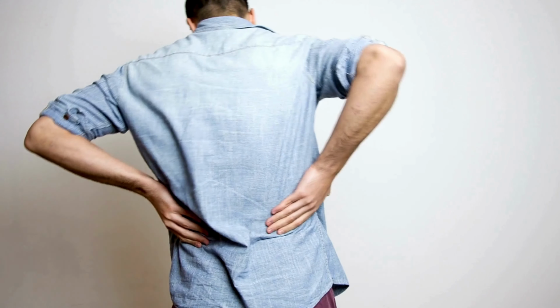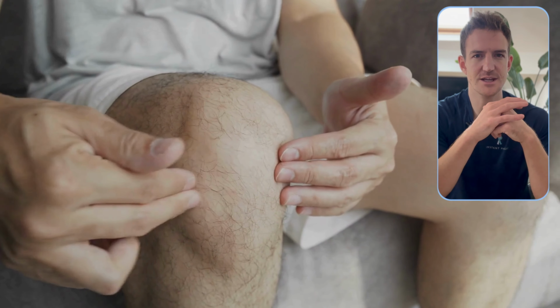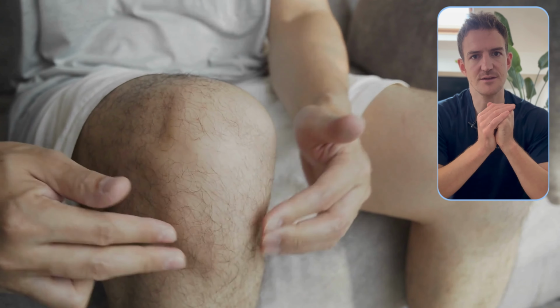We also need to rule out the possibility that the knee pain may be coming from somewhere else, for example, the back. Now, sciatica is more common in people aged 40 plus. Sometimes we can get pain that refers into around the knee. So we need to make sure that what we're dealing with is definitely a knee problem and not anything else. So that's the first thing we need to do.